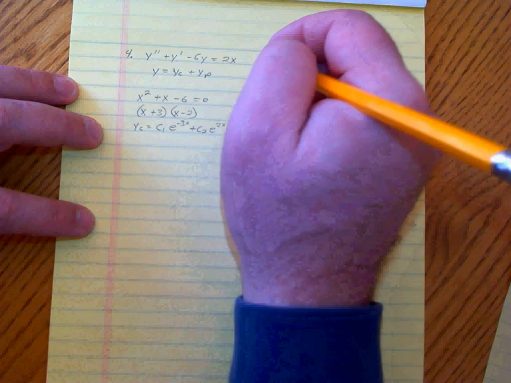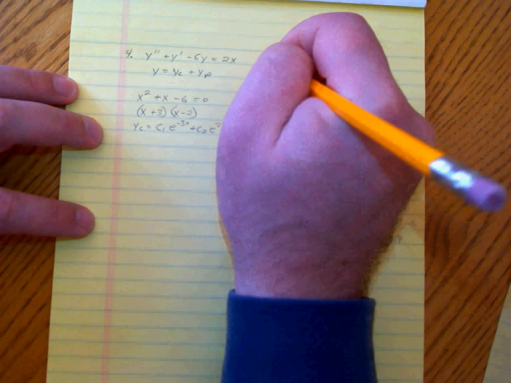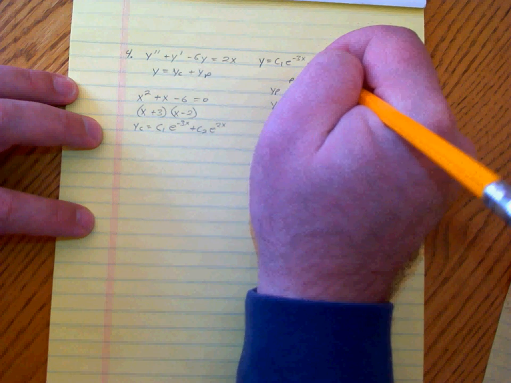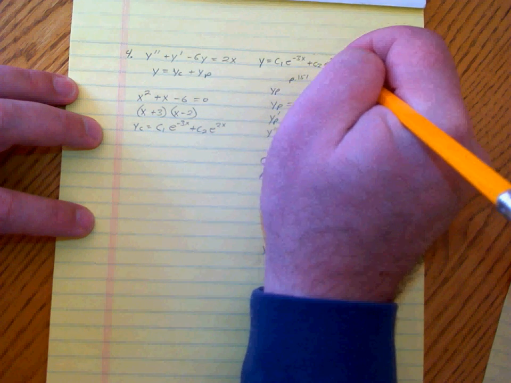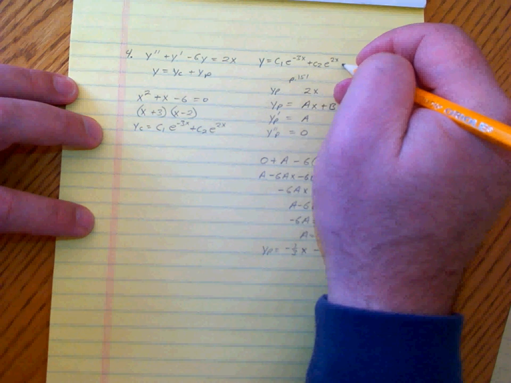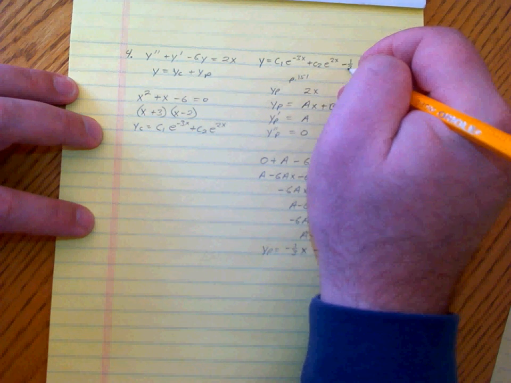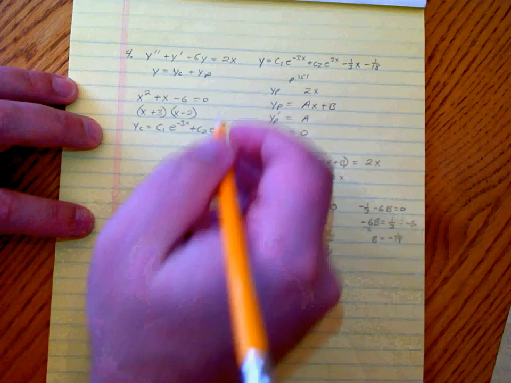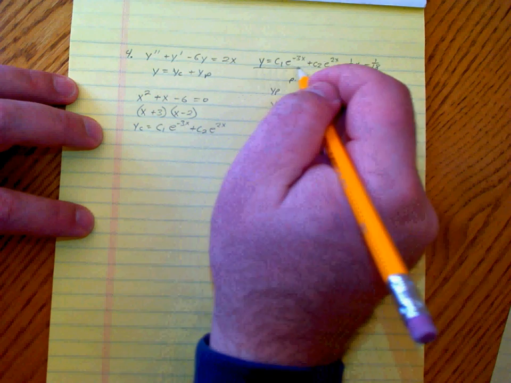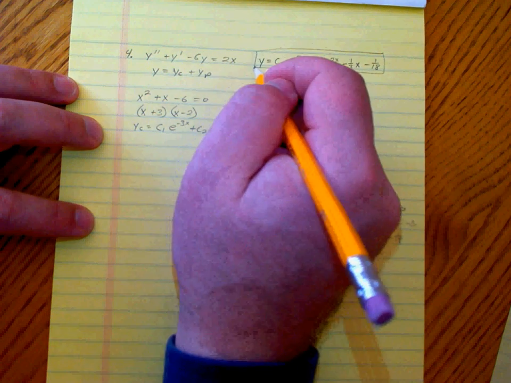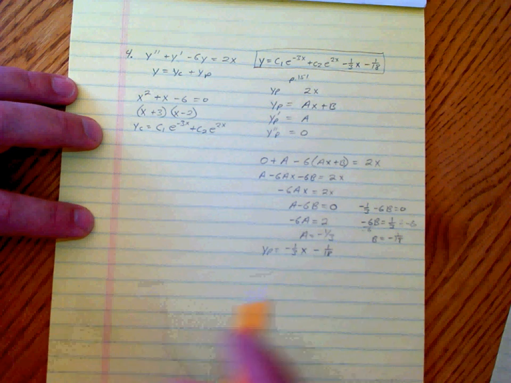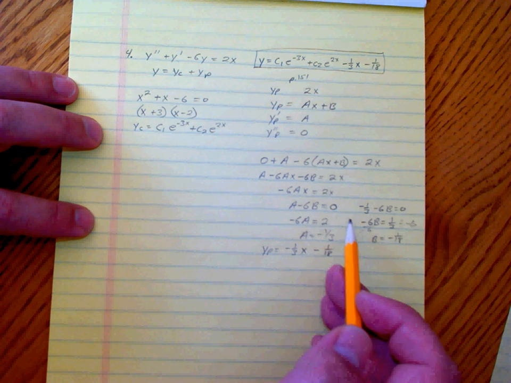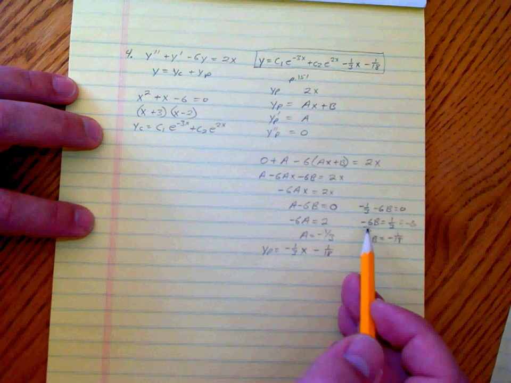So what we have is y is equal to c1 e to the minus 3x plus c2 e to the 2x, and then the particular equation, which is minus 1/3 x minus 1/18. That right there is our solution to this differential equation. Now, the difference here is that I had to use my systems of equations to solve for what my a and b are.